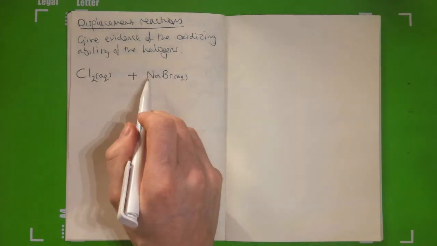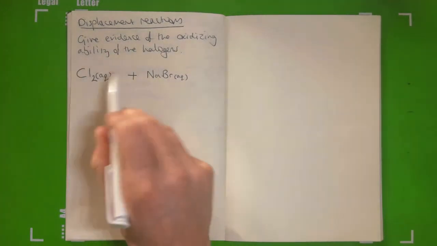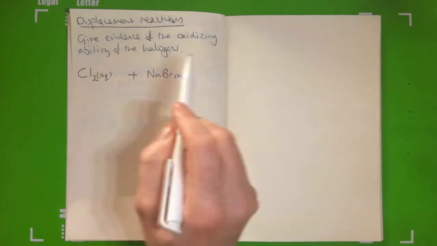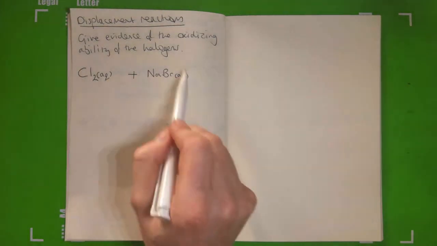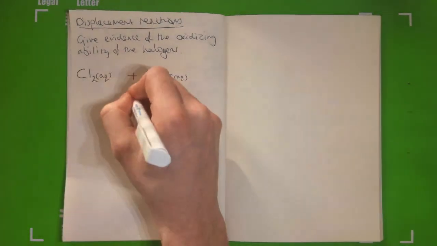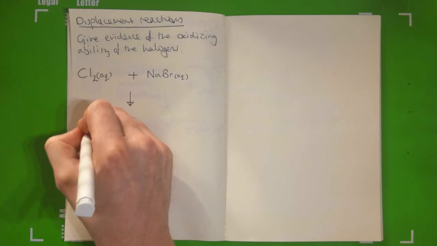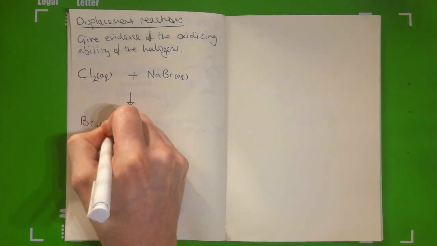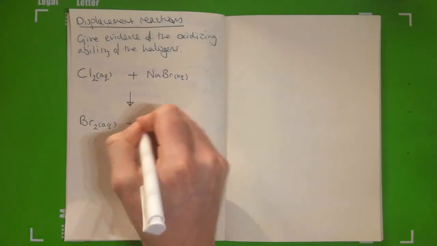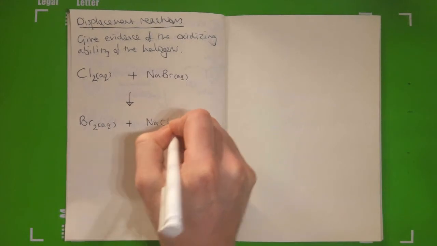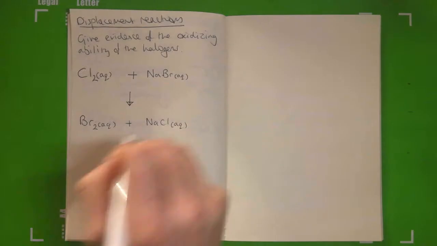So this specifically is sodium bromide. So we've got a solution of chlorine and a solution of sodium bromide. We get a displacement reaction. And we have bromine water produced and sodium chloride solution produced.